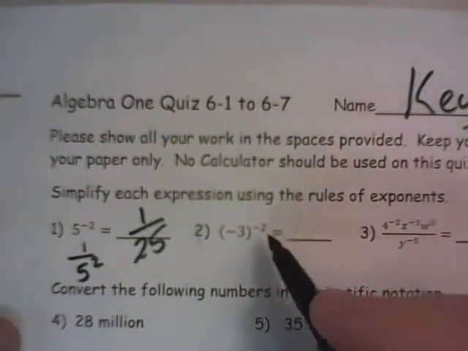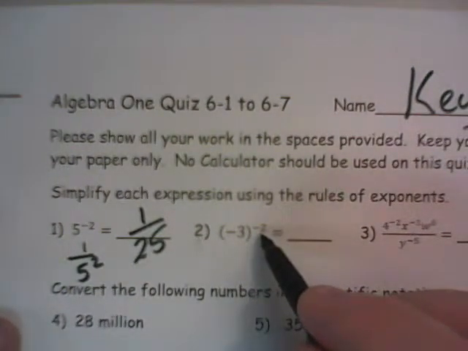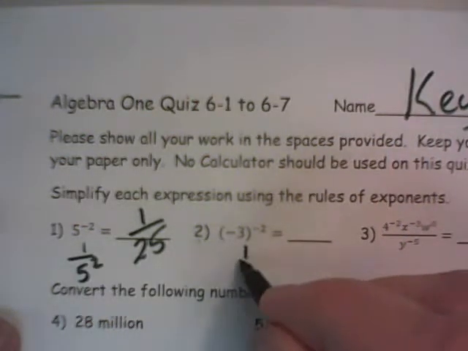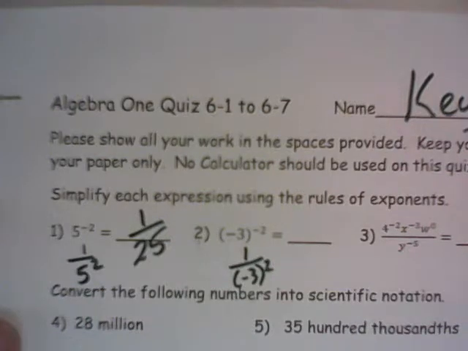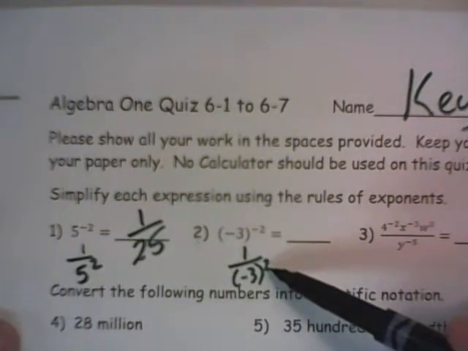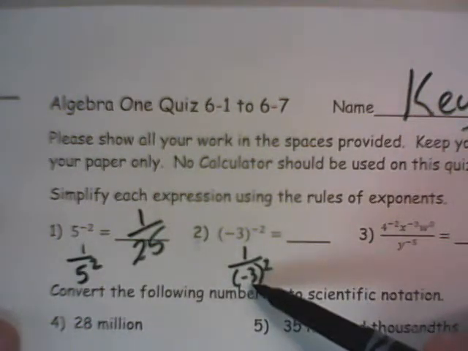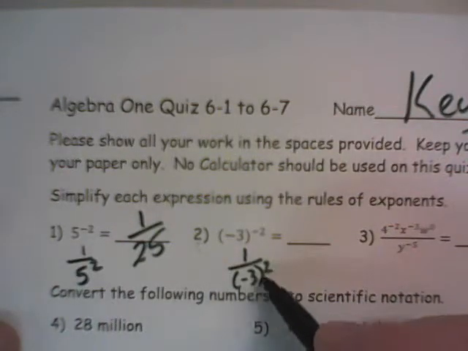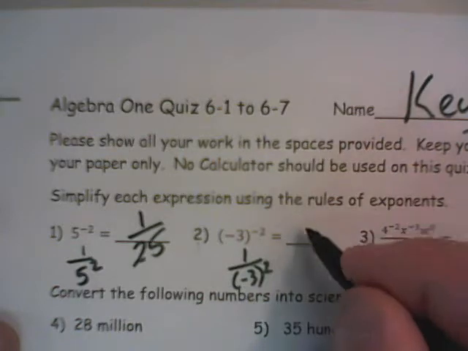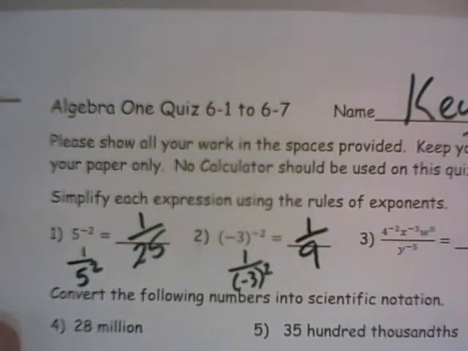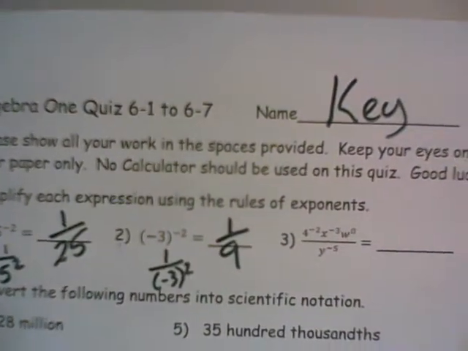Number 2, again, we have a negative exponent, so we want to move it to the bottom. We could write it as 1 over negative 3 to the positive second. That makes the exponent a positive 2. We still have a negative 3 in the parentheses. But when we take negative 3 squared, that's negative 3 times negative 3, which is a positive 9. So this is 1 over 9. That was worth 2 points.